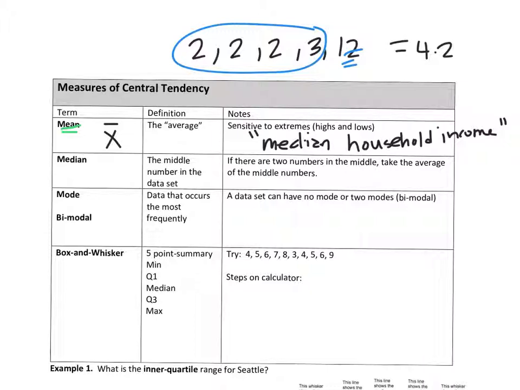The median is the middle number of the data set. If there are 2 numbers in the middle, then you take the average. Just make sure to order the numbers. I see people making mistakes because they don't order the numbers from least to greatest. Actually, if you do it from greatest to least, it's still going to work, but you just want to put them in order. The mode is a number that occurs most often.